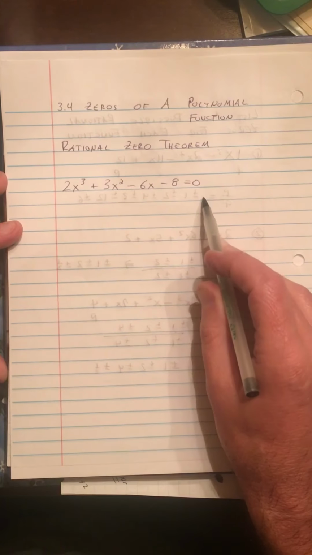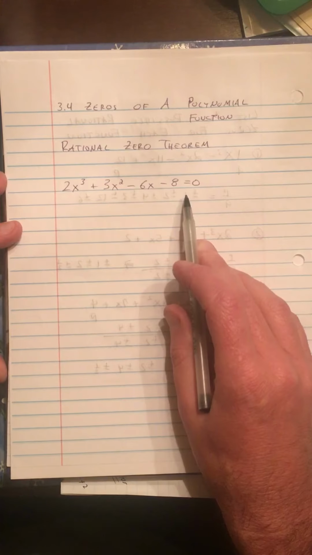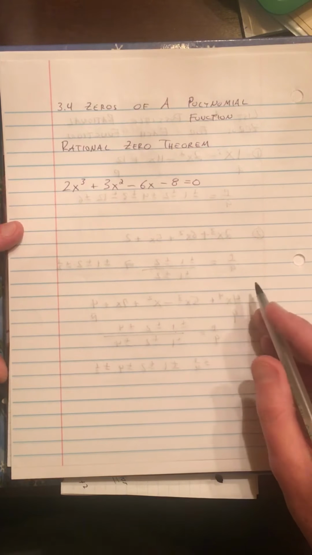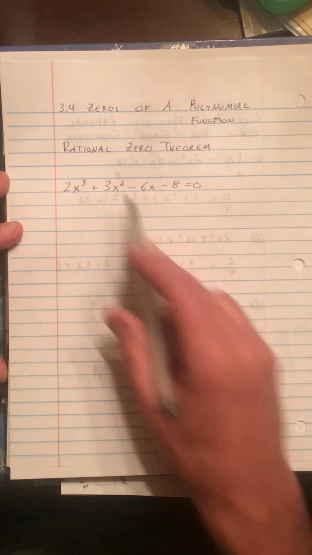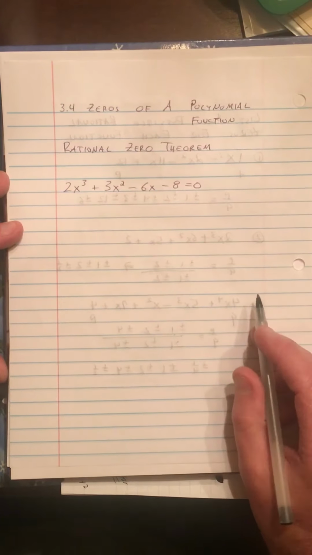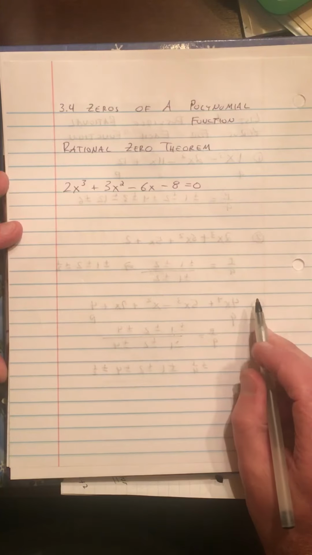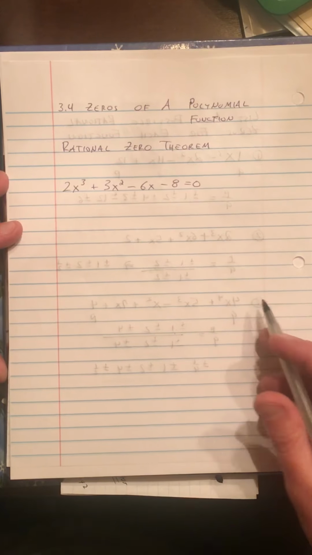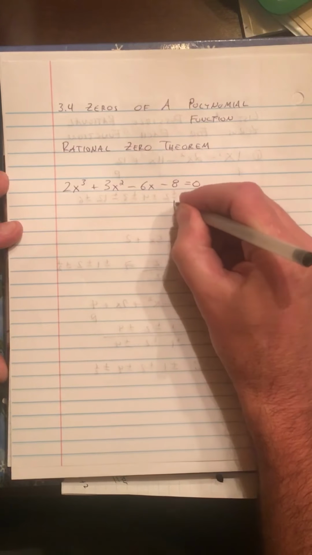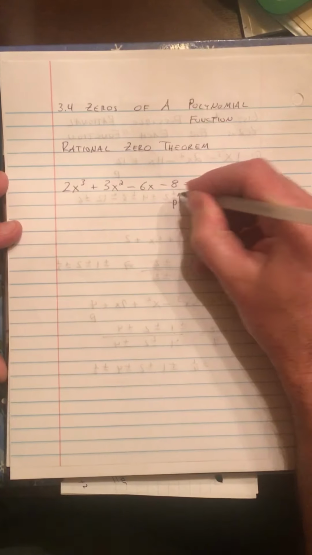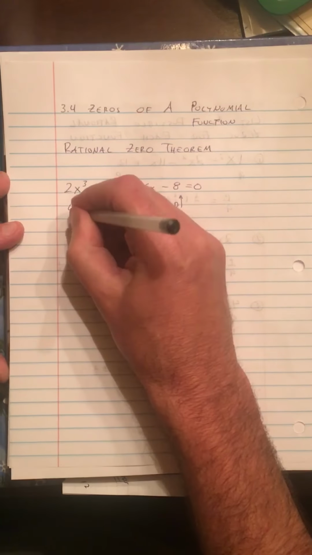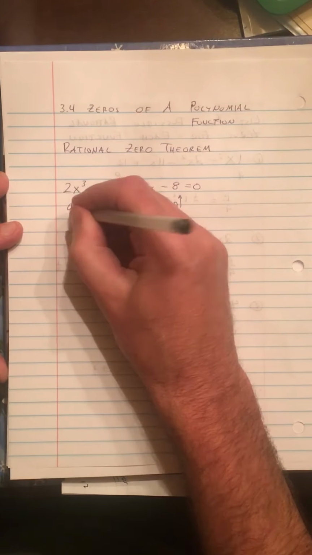But if you have no guess, then you say, well, what could I possibly plug in that might work? And the possibilities that are rational, guys, rational means can be written kind of as a fraction. The real definition is a over b, where a and b are both integers. Of course, don't divide by 0. Anyways, p represents the factors of -8, and q represents the factors of +2. And the possible rational zeros will be of the form p over q.